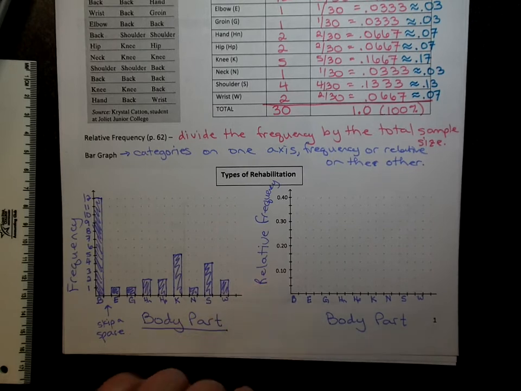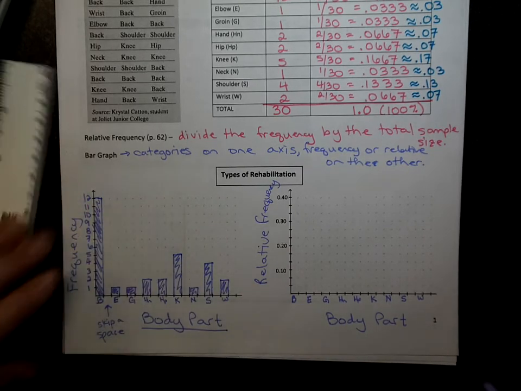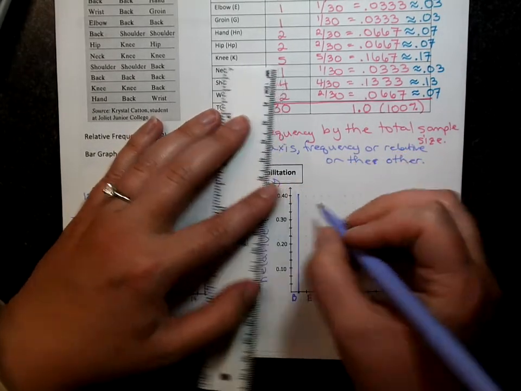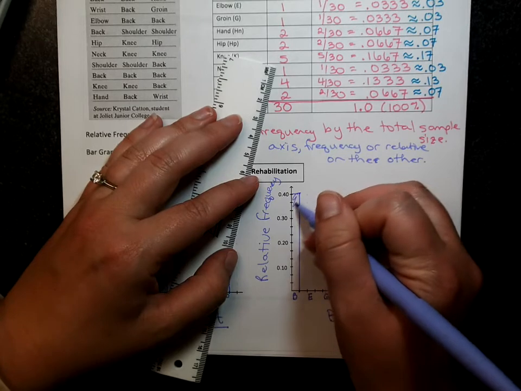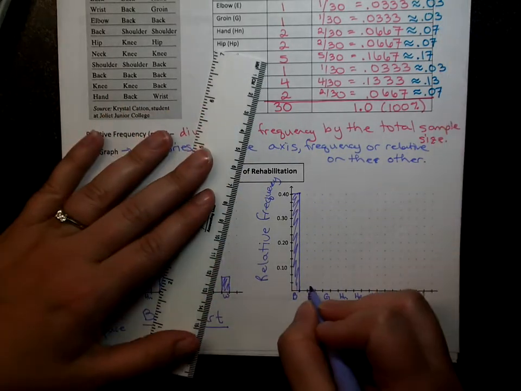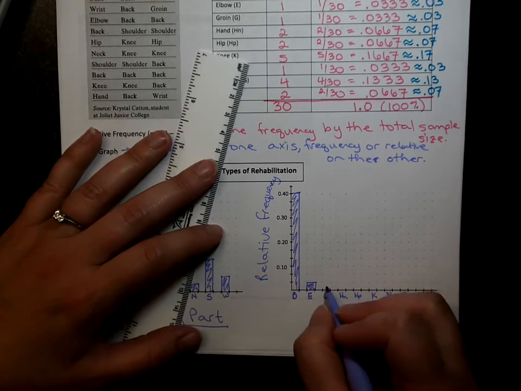So watch those labels. Now we're going to eyeball the relative frequency. It's a little harder. You'll just have to do your best of how tall the bars should be. So just approximate. 0.40 is a little easier, but 0.03, you'll just have to estimate about where that is.